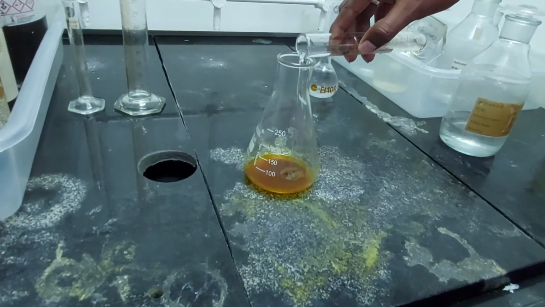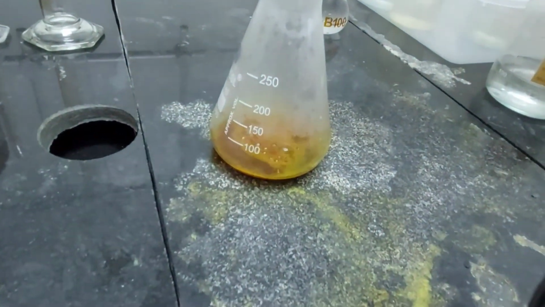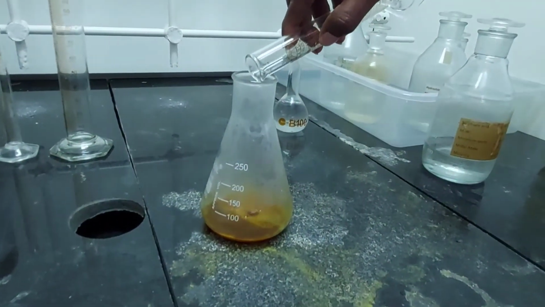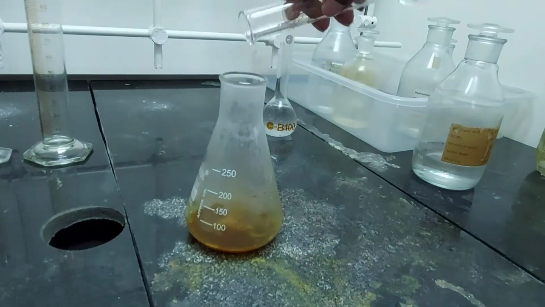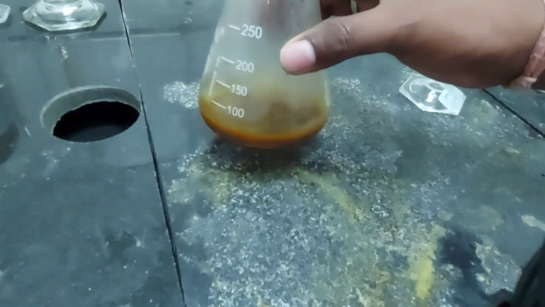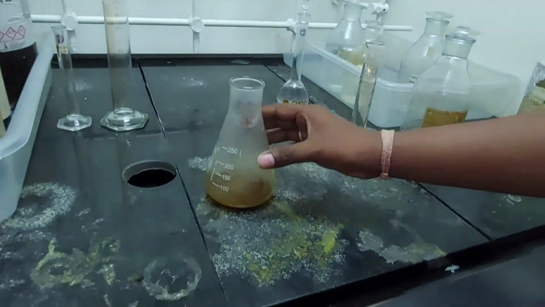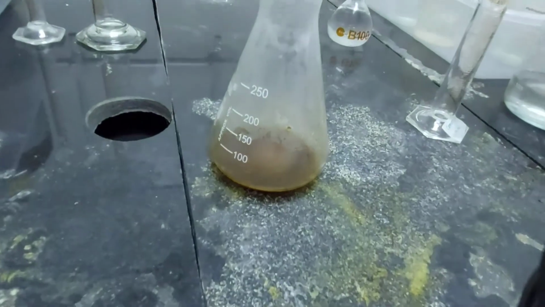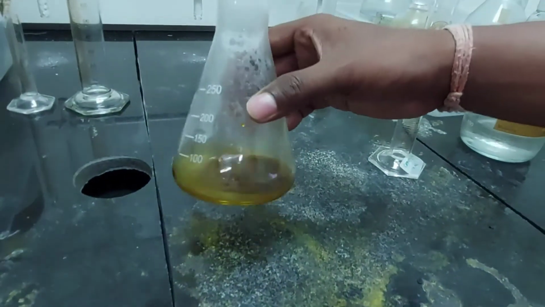Can you see the reaction happening? So much fume. That's why this process is better done in the fume hood. We have to wait until the reaction is over and all the fumes are gone, and then it is safe to take this flask out again. Steady. Shake it a bit, and the reaction goes faster.